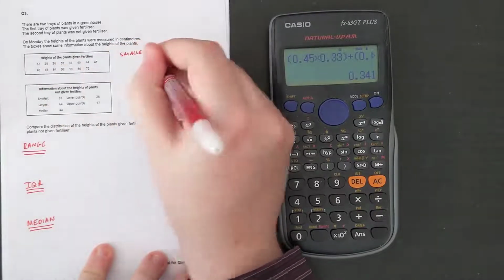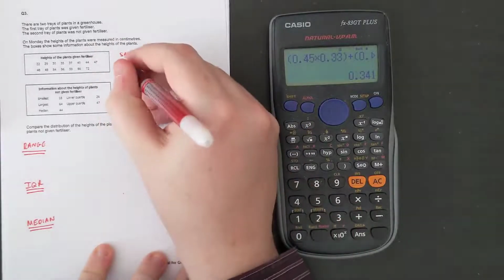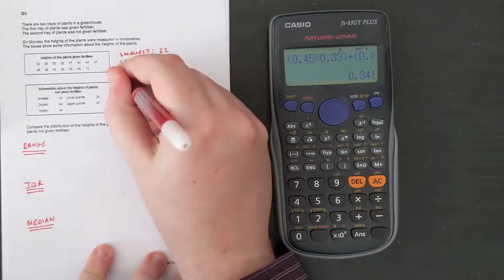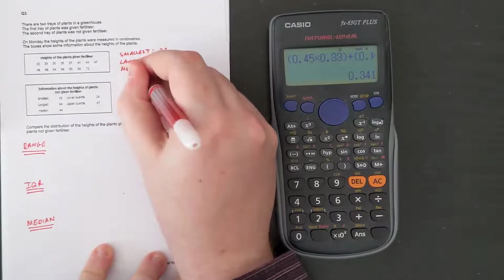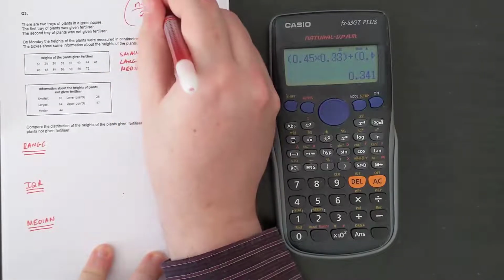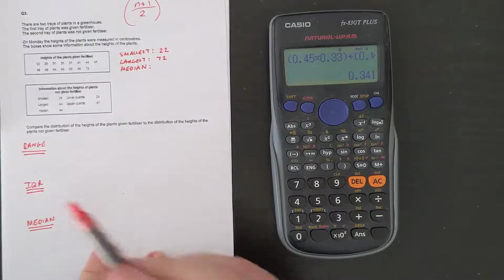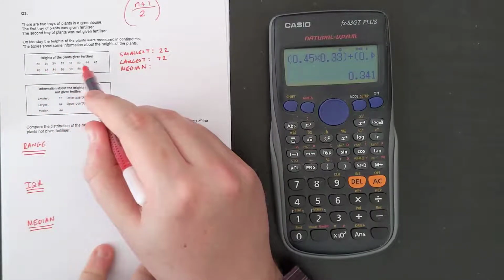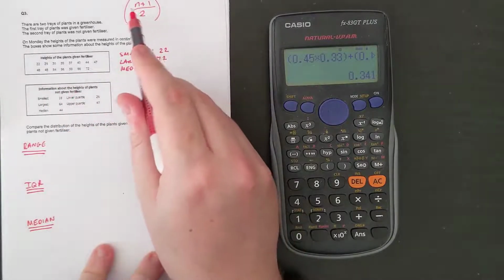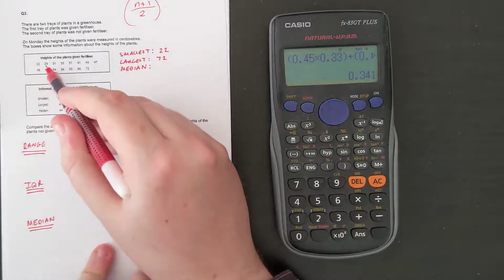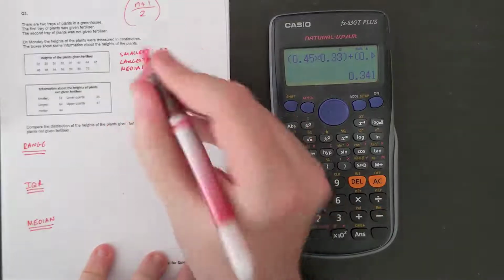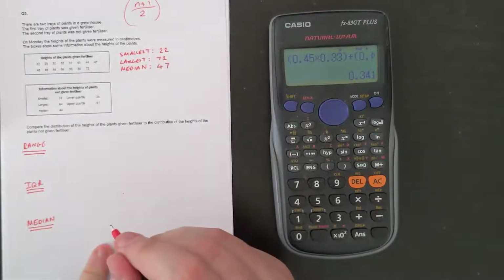So my smallest value is 22. My largest value is 72. My median value is the n plus 1 over 2th term. I have 1, 2, 3, 4, 5, 6, 7, 8, 9, 10, 11, 12, 13, 14, 15 terms. So that's 15 plus 1, 16 over 2. That's my 8th term. 1, 2, 3, 4, 5, 6, 7, 8, which is 47.